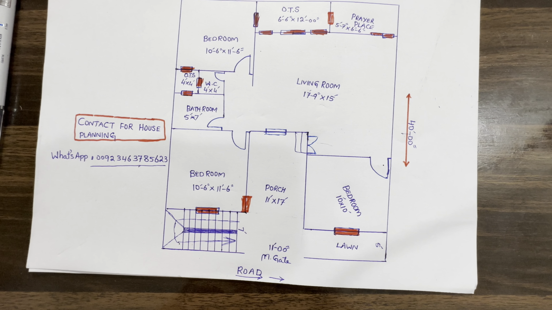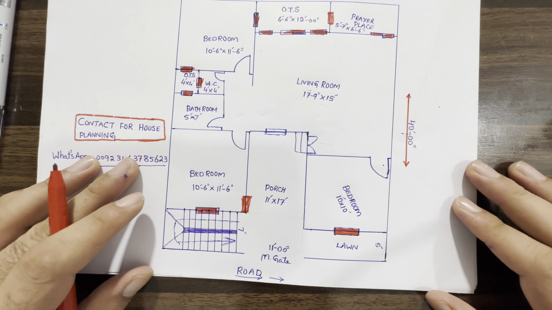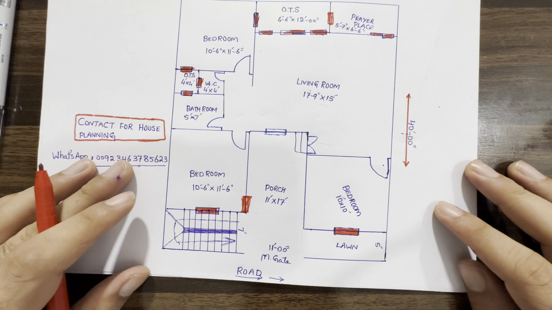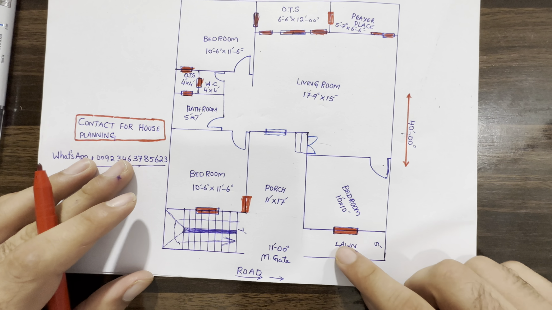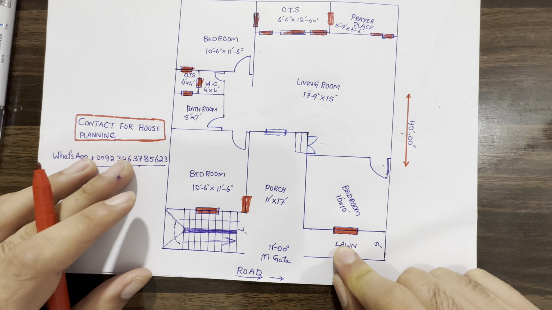So this is a small house planning and I guided you step by step how to create a house planning in the dimensions of 30 by 40 feet with 3 bedrooms, living room, 2 OTS, prayer place, lawn, car porch, staircase for the first floor, water closet, etc.